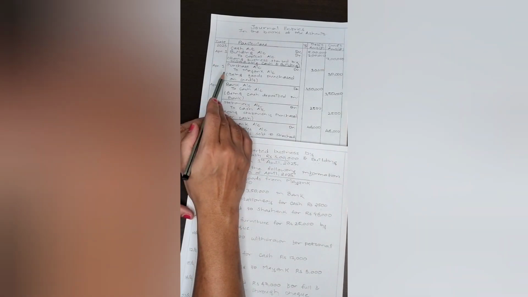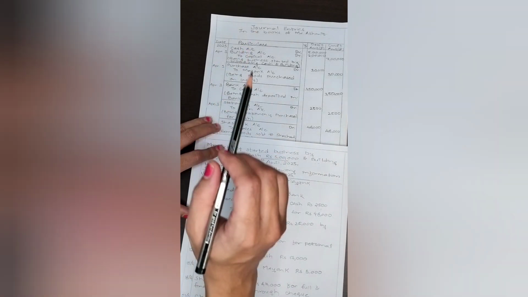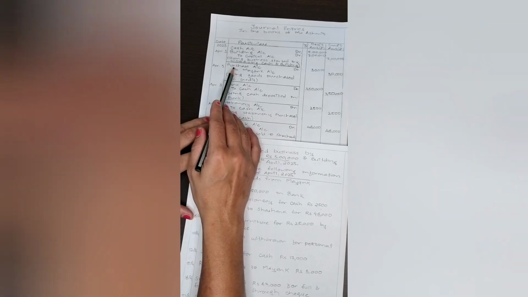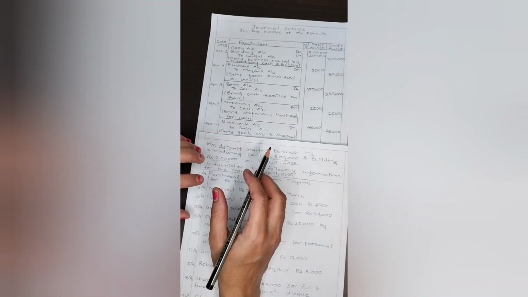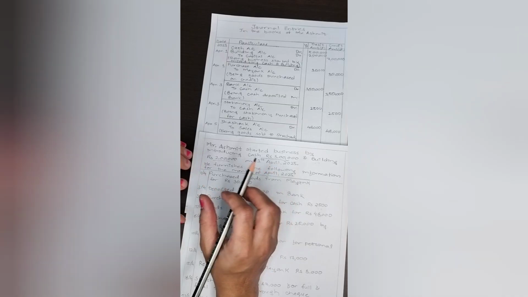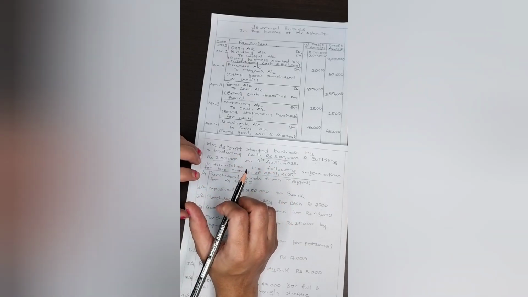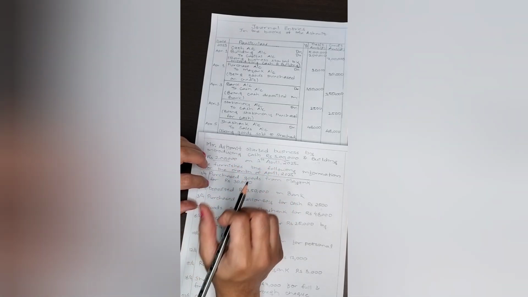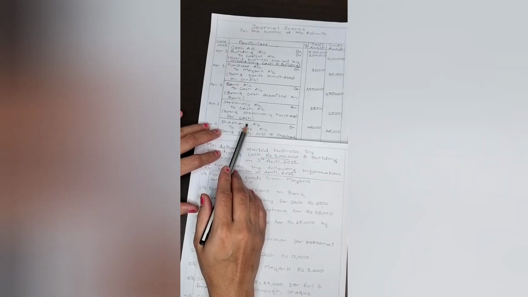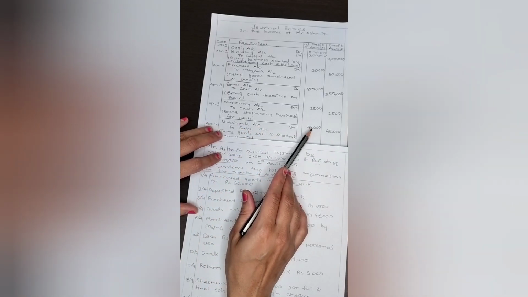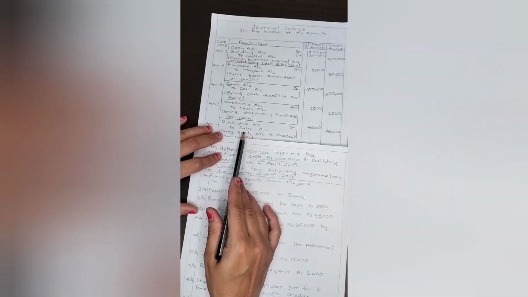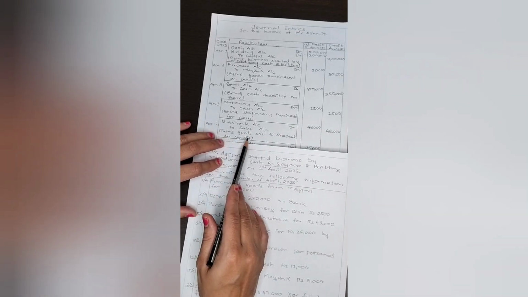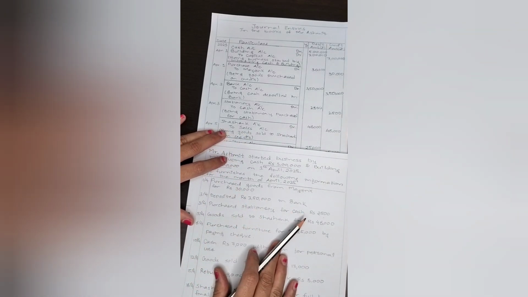Now remember, here I am not writing goods. These are purchase, this is sales. There will be purchase return, sales return. These things we are supposed to mention when we are dealing with the stock. Okay. So Shashank account debit 48,000 to sales account 48,000, being goods sold to Shashank on credit.